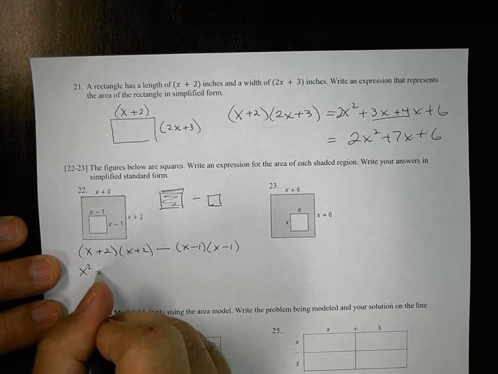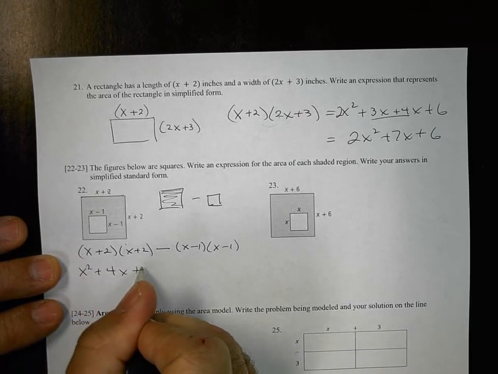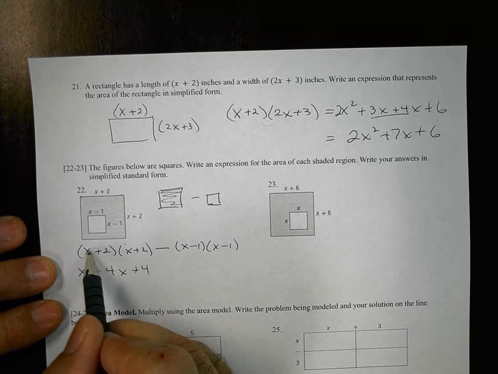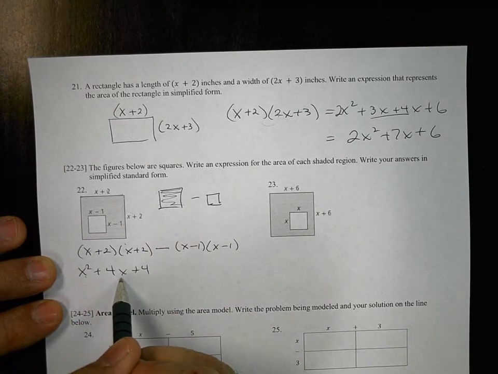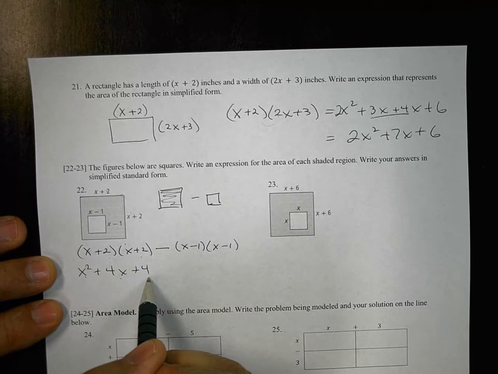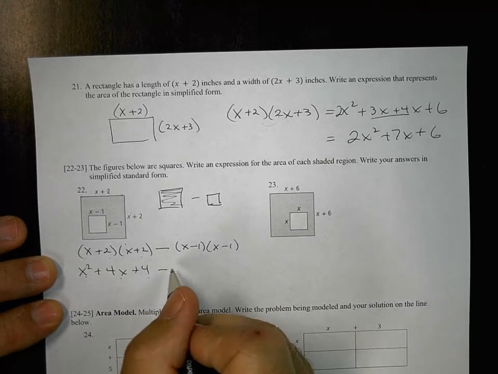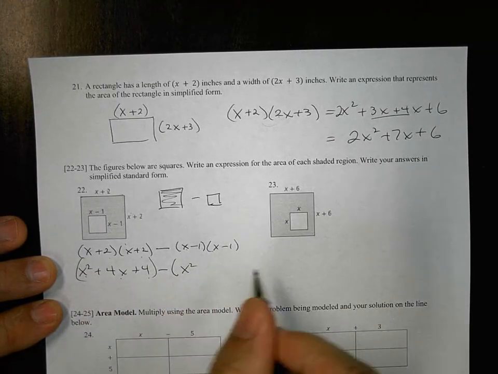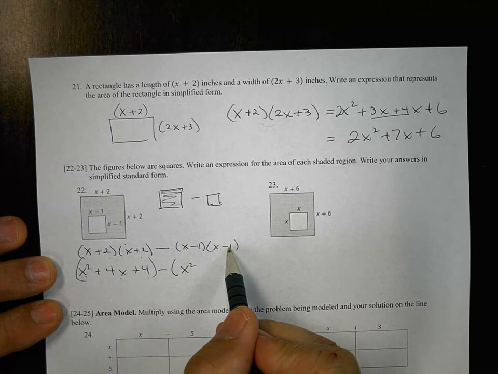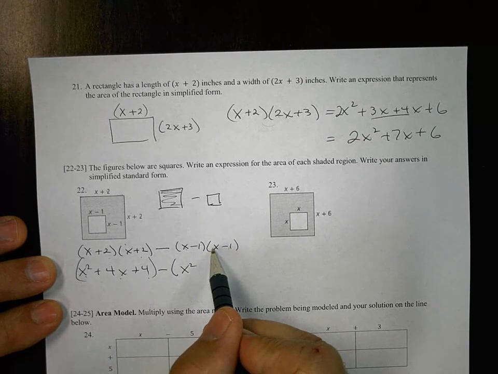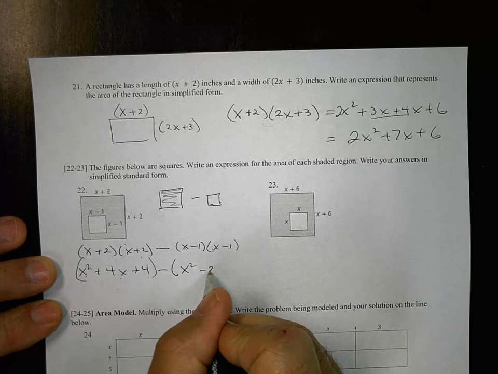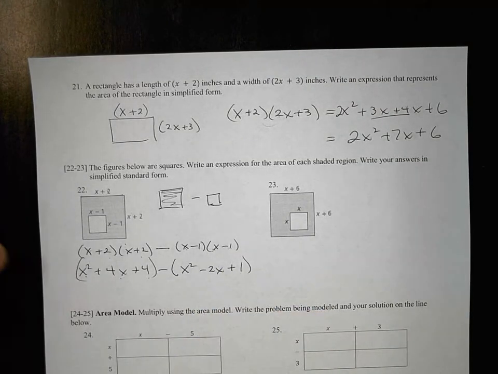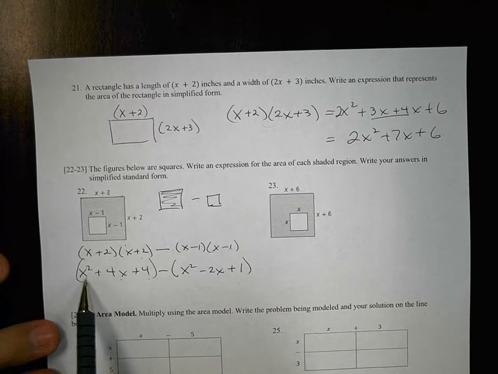it's x squared plus 4x plus 4. How do I know that? Well, x times x is x squared, and then 2x plus 2x is 4x, and 2 times 2 is 4, minus x times x is x squared, and then x times negative 1 is negative 1x, plus negative 1x is negative 2x, and negative 1 times negative 1 is positive 1. Okay, so this is the area of the shaded region.